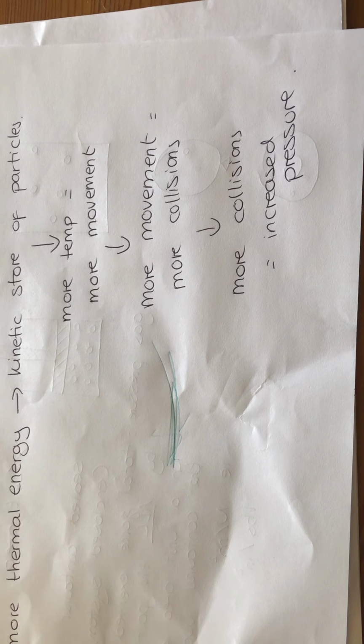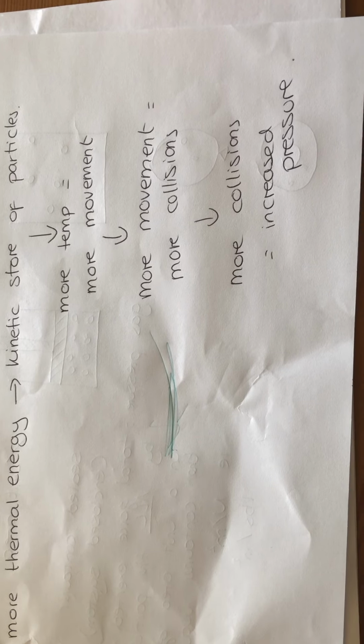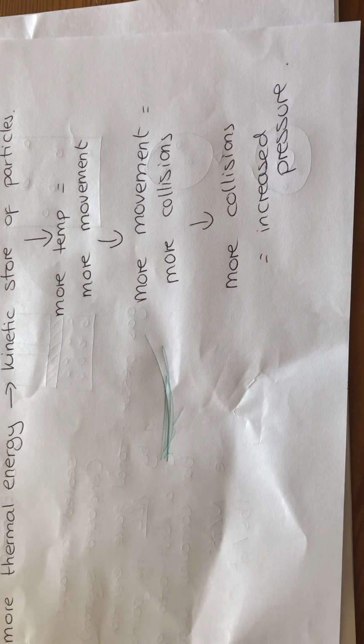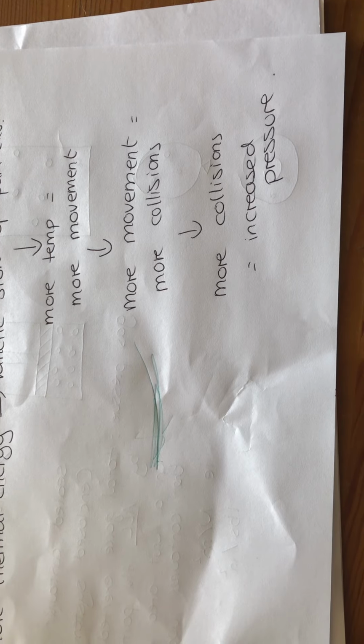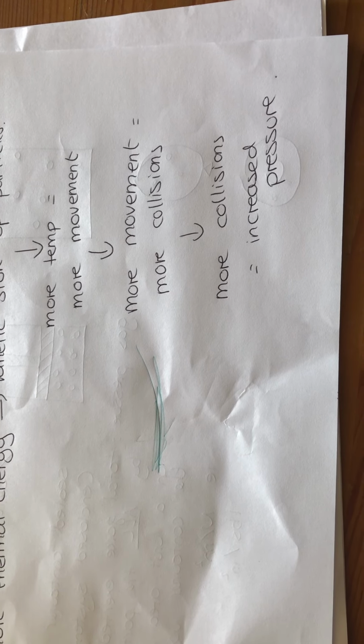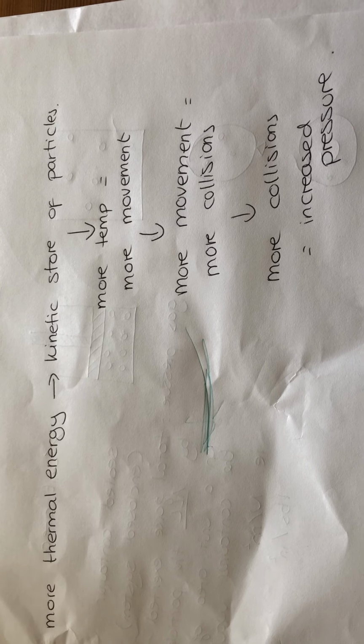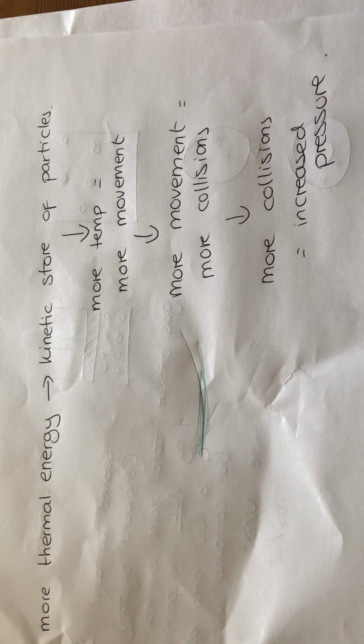Same as if you put a balloon in a fridge or a freezer. They do these strange examples in exams. Don't feel thrown by them, thinking, why on earth would anybody ever do that? They only do these strange things in exam situations, but it is an example of what is going on here with this kinetic store of particles. Okay? Hope that makes sense to you.